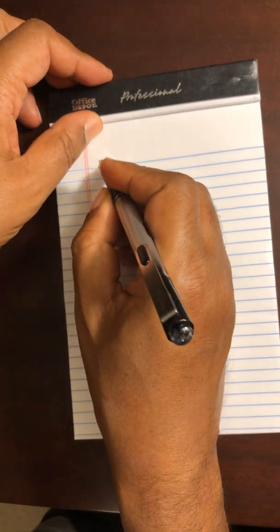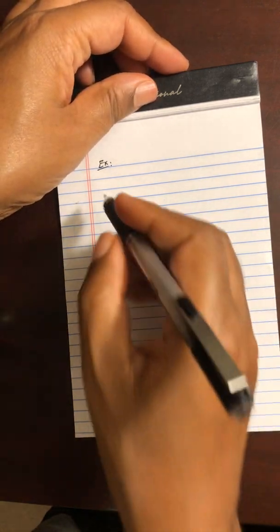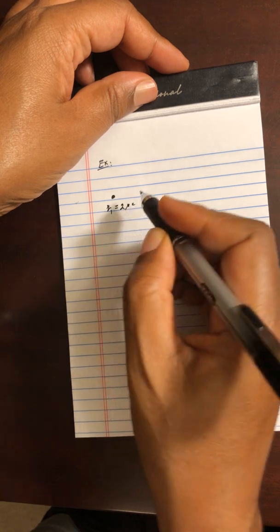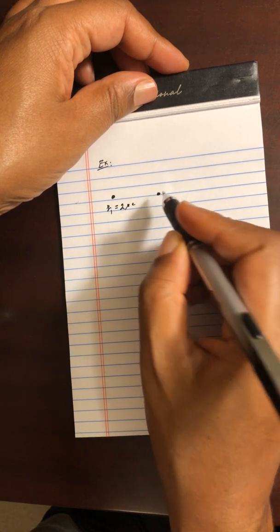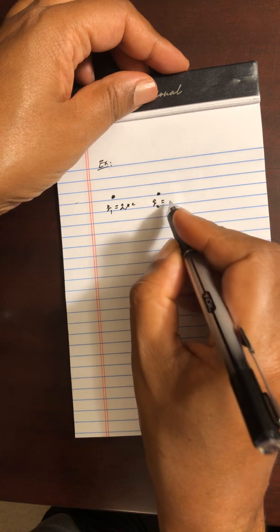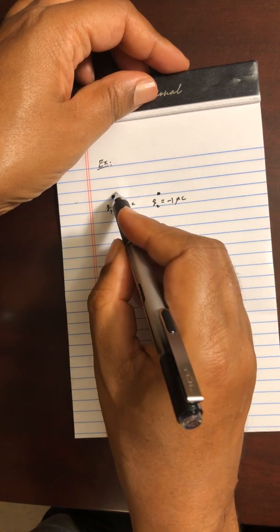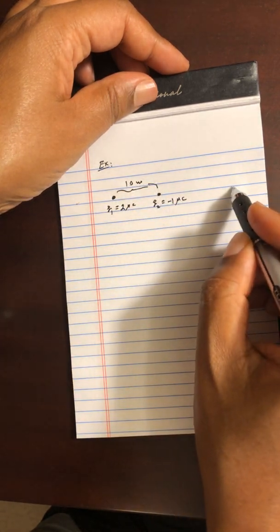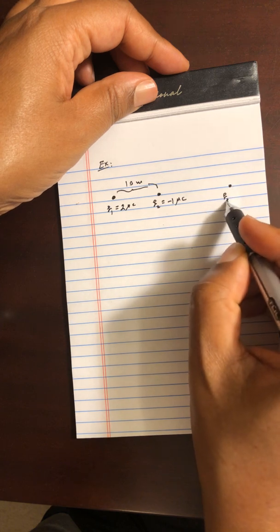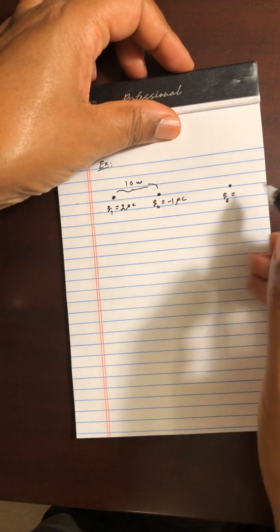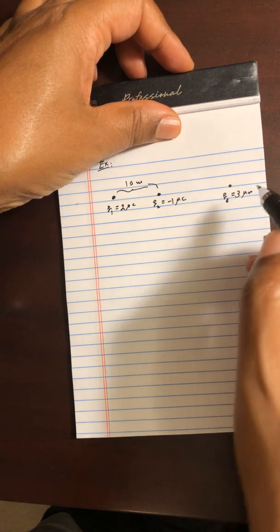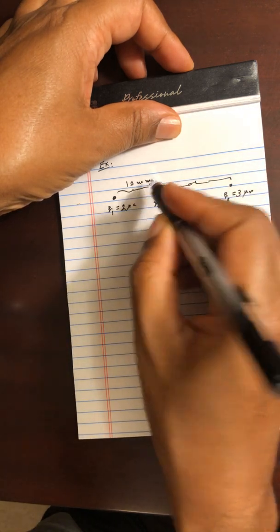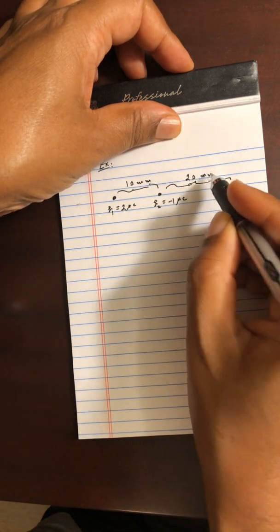First we're going to look at a one-dimensional problem. Suppose we have Q1 over here, maybe it is 2 microcoulomb. Let's say we have another charge over here, Q2, maybe negative 1 microcoulomb. Let's say this distance over here is 10 millimeters. And then we have another charge over here, Q3. Let's say this is 3 microcoulomb, and let's say this distance over here is 20 millimeters.